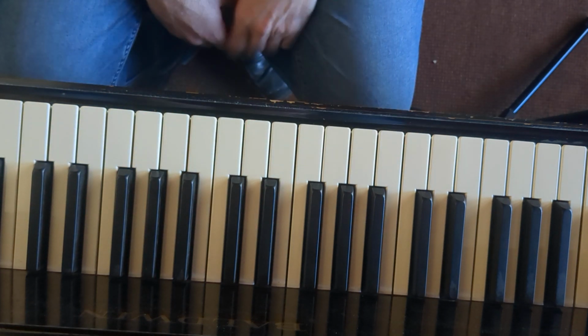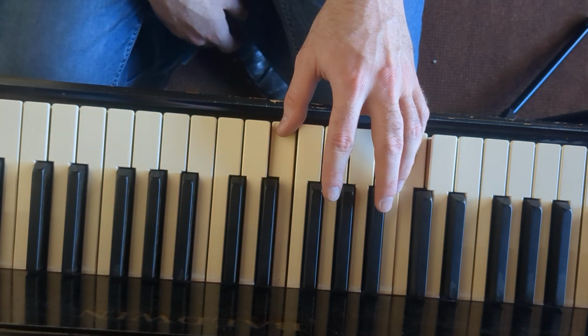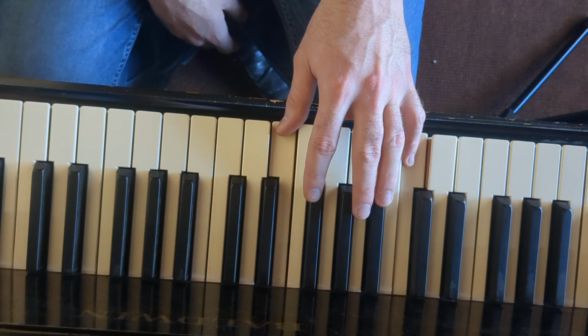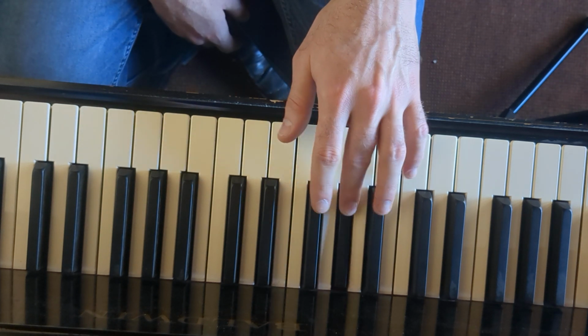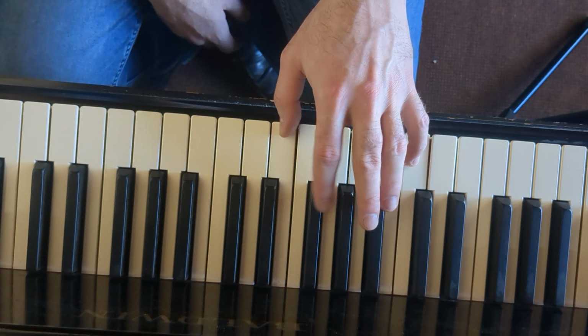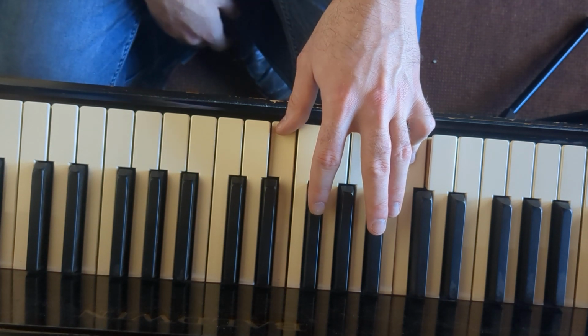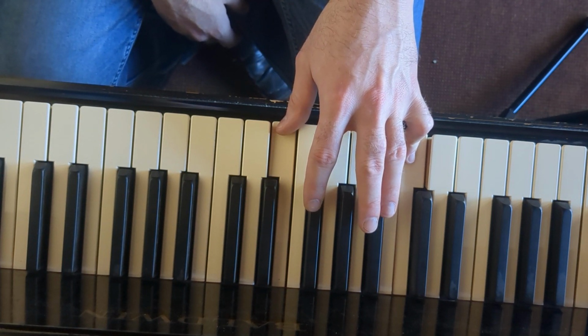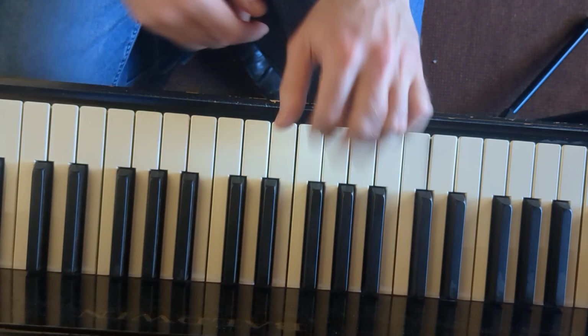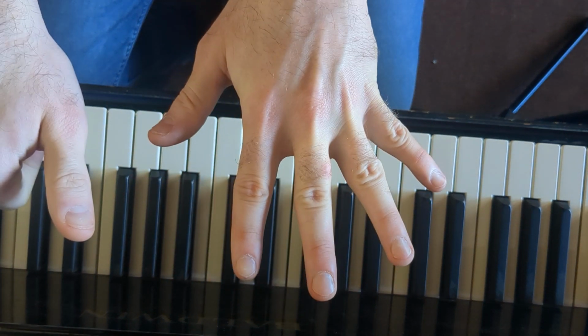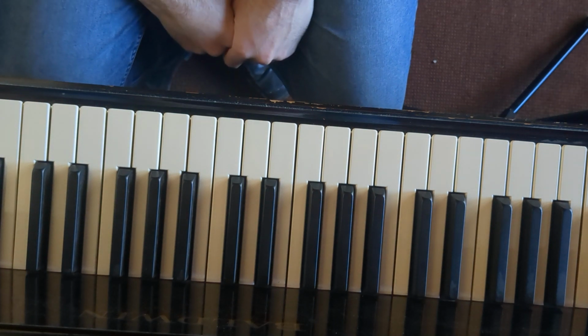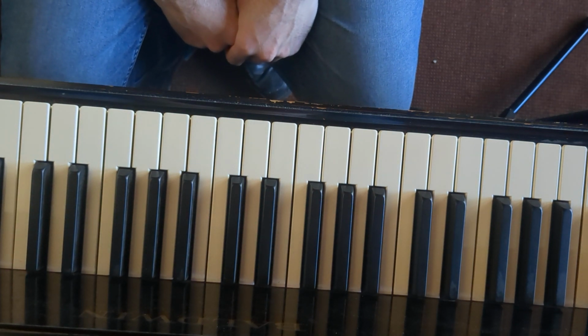Now we can use the same process going downward, right? E is a minor sixth below C, because 4 whole steps below C is E. Just make sure when you're doing those 4 whole steps that you're thinking of the musical alphabet. C, B, A, G, F, E. Okay, this brings us to sevenths. We've got the minor seventh.